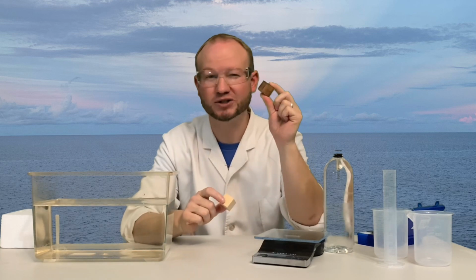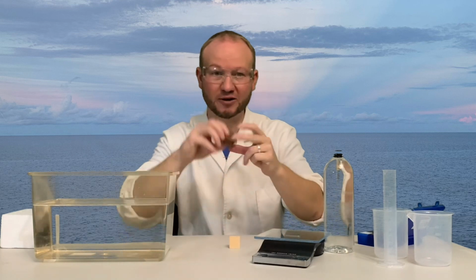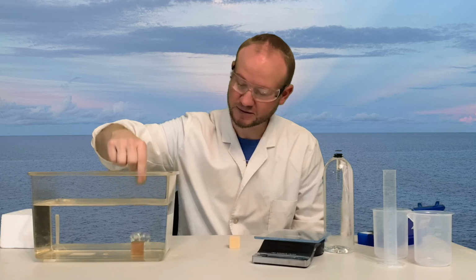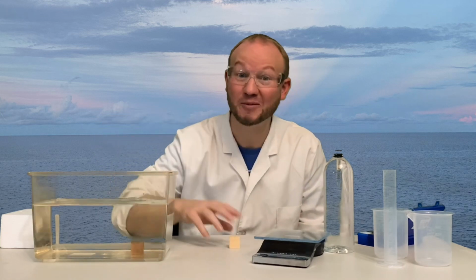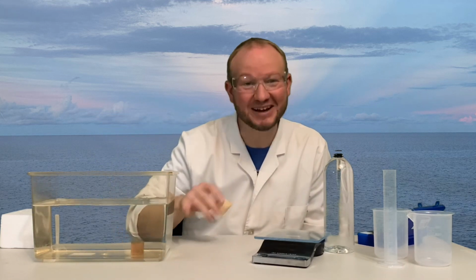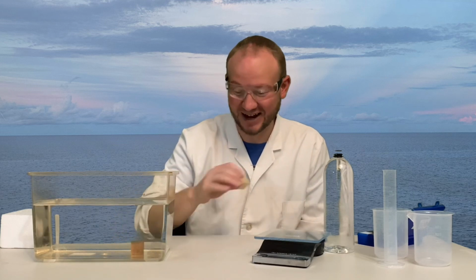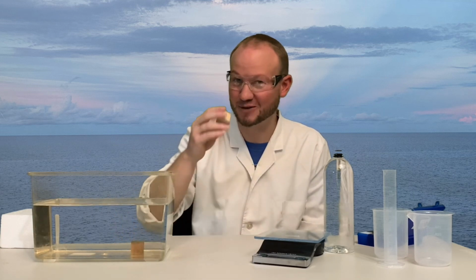Here we go. We'll start with the copper. Here we go. Copper, 144 grams. Oh, hope I didn't break my container. That definitely sunk, for sure, because obviously it is more dense than water. We'll talk more about that in a minute.